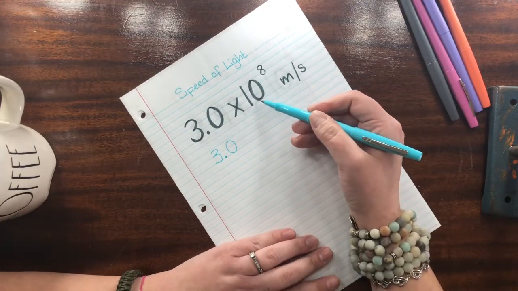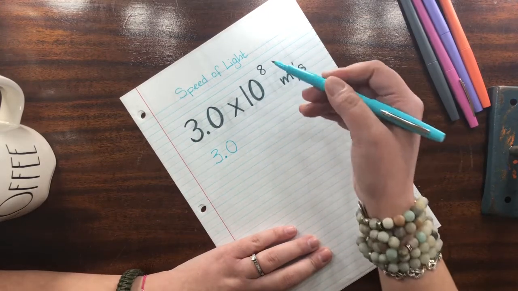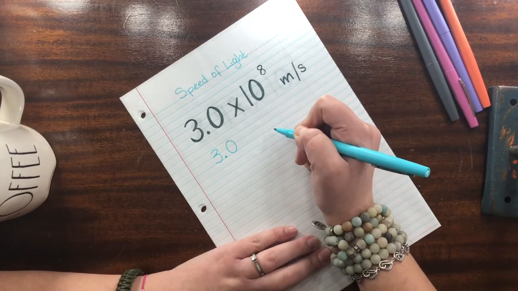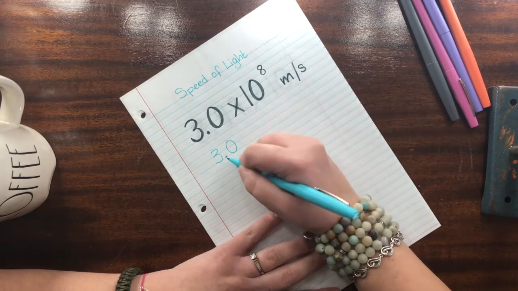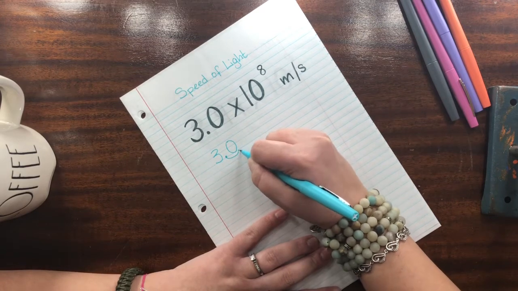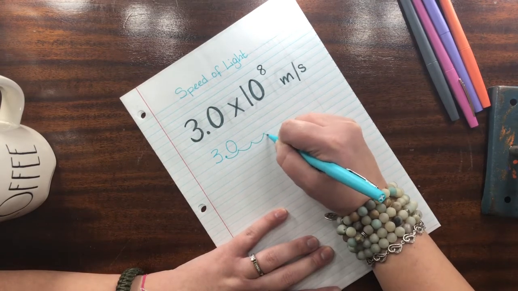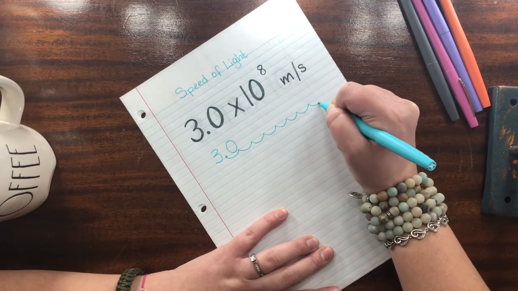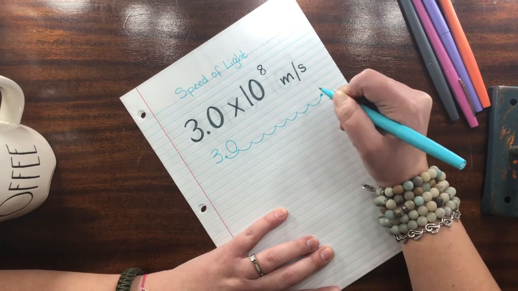Because I'm timesing by 10, 8 times, I'm going to move my decimal to the right 8 times. So 1, 2, 3, 4, 5, 6, 7, 8, and that's where my decimal is going to end.